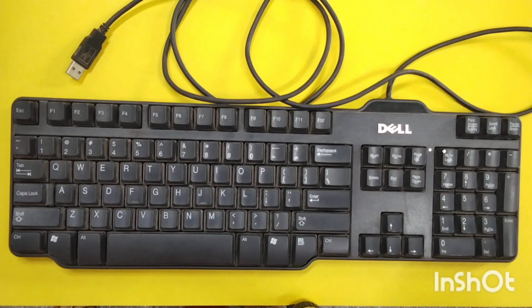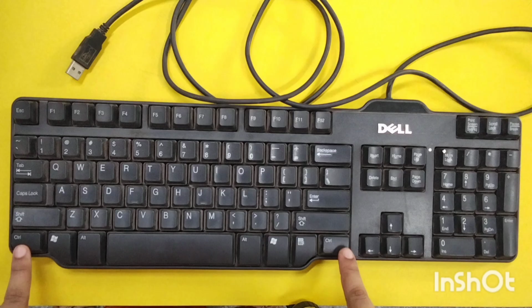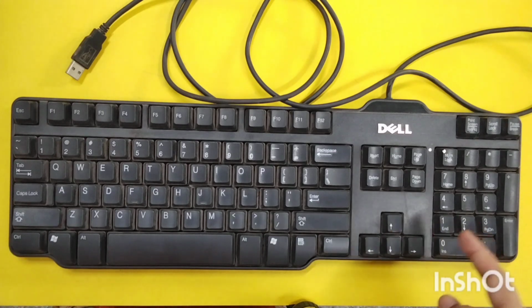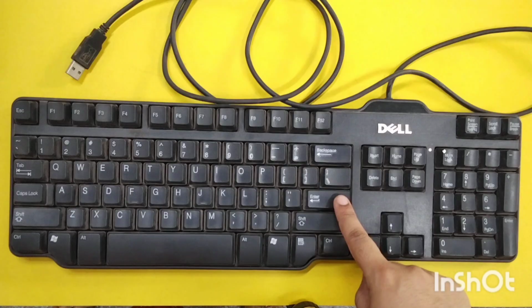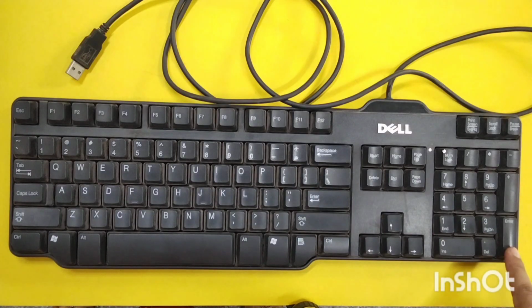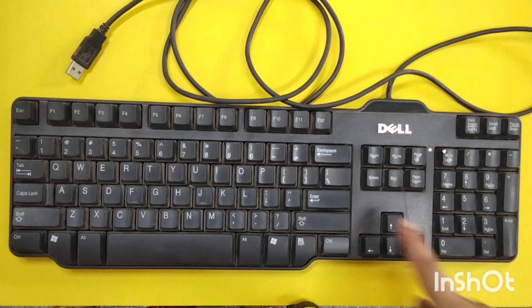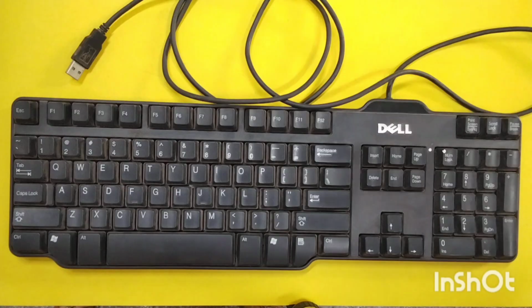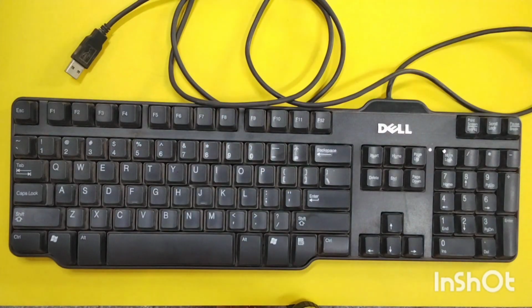You can see some keys are double, they are only present to help in typing. For example, here is a shift key, here is also a shift key. Both shift keys do the same function. Here is the control button, here is also a control button. Both control buttons do the same function. Also, here is the enter key. Also, here is an enter key. Both enter keys work the same.